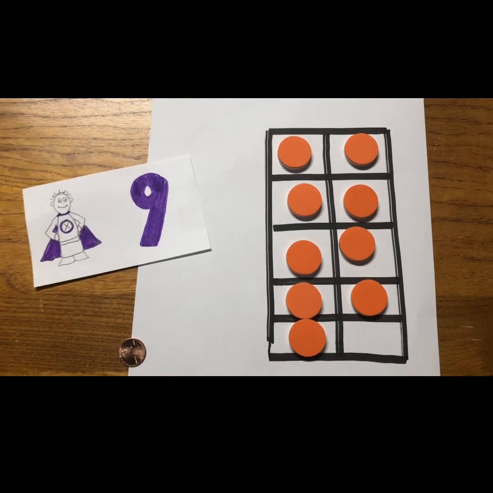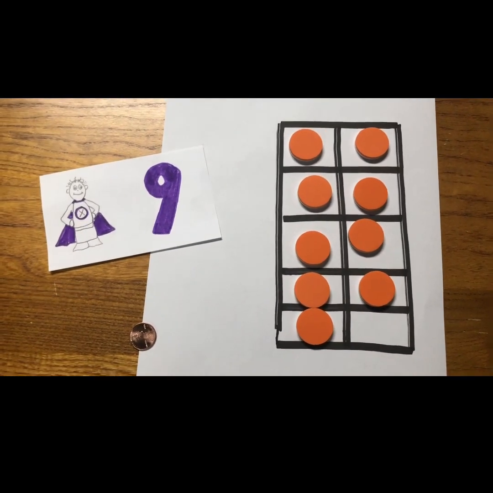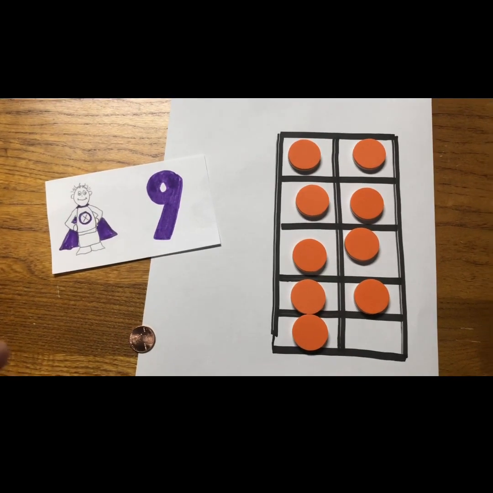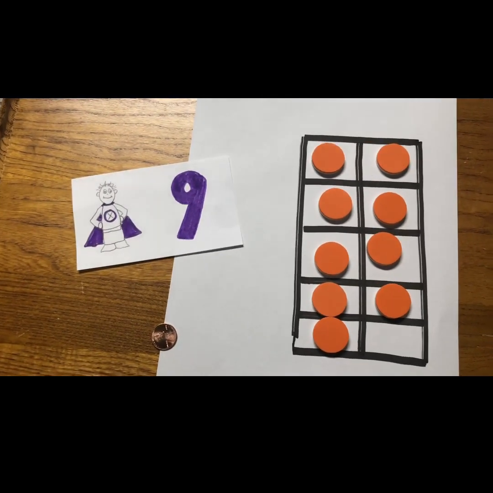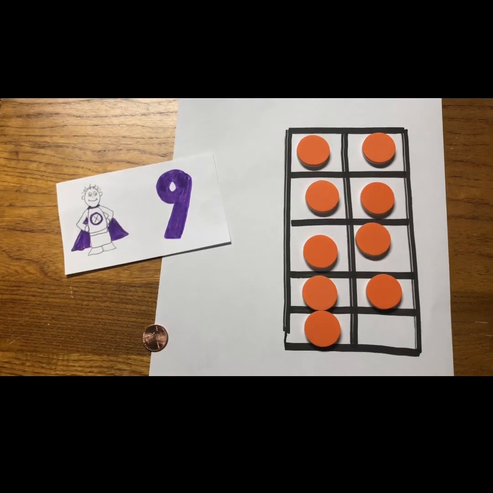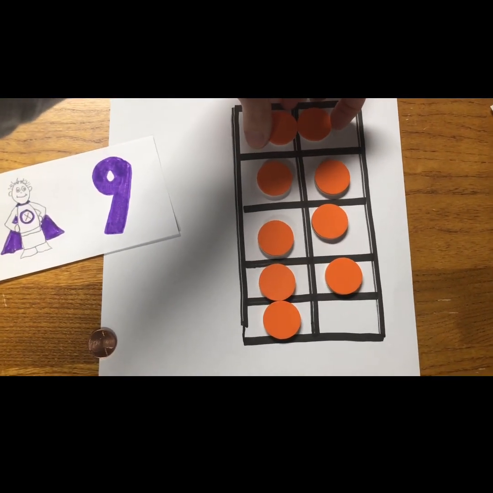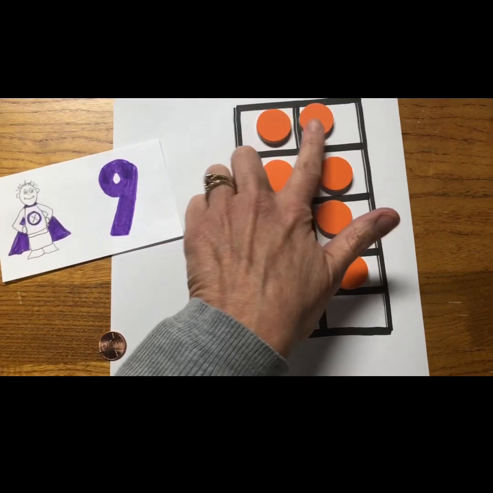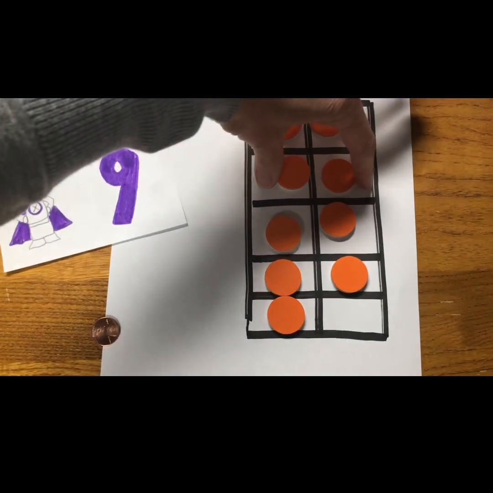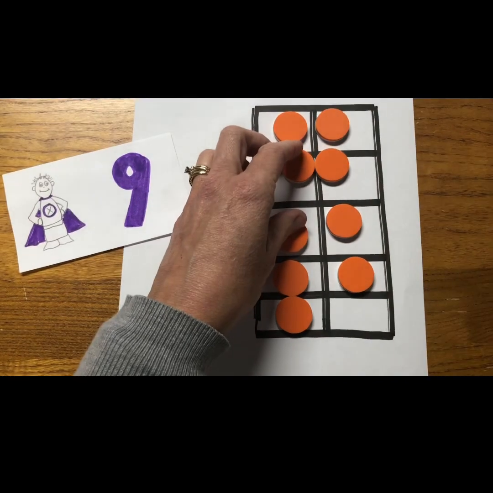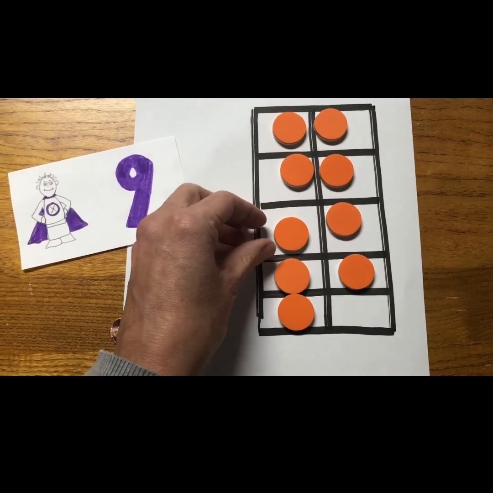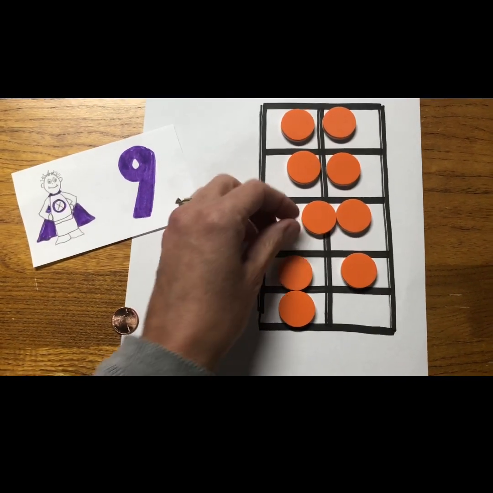Now remember, when we identify numbers that are odd or even, we have to be able to divide them into equal groups to make them even. If they're not an equal group, then it's going to be an odd number. So let's see if we have equal groups here. We have these two that can be paired up. So they're partners or friends. These two can be paired up. These two are partners.